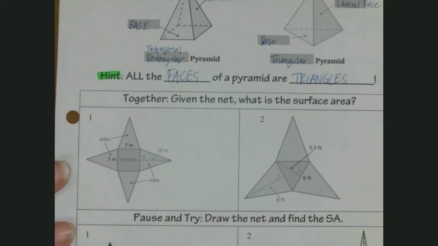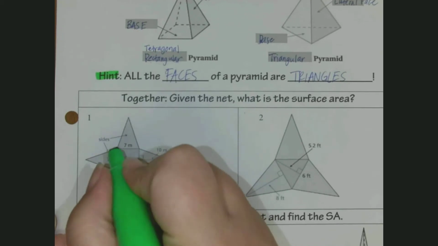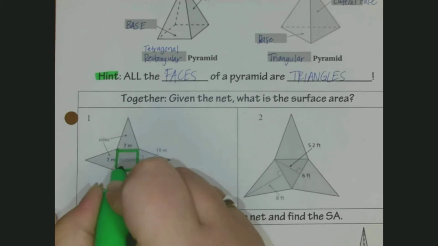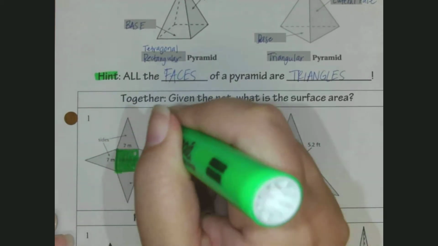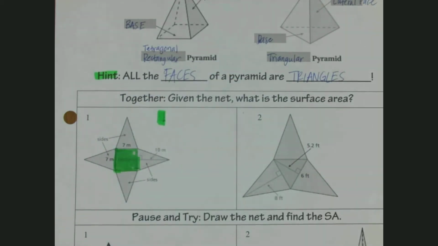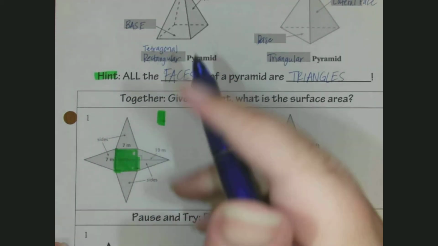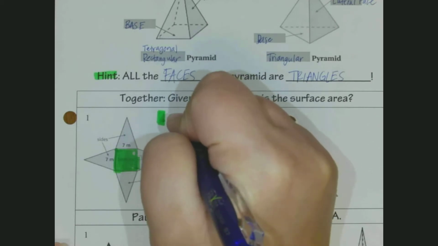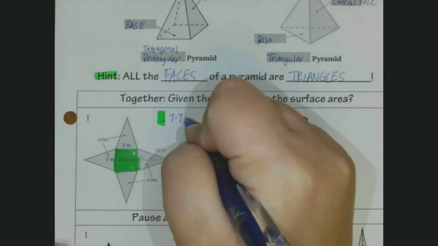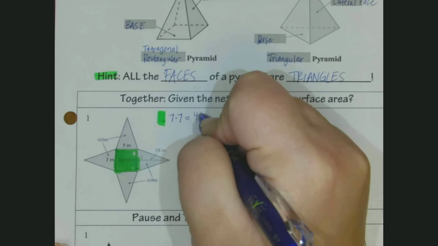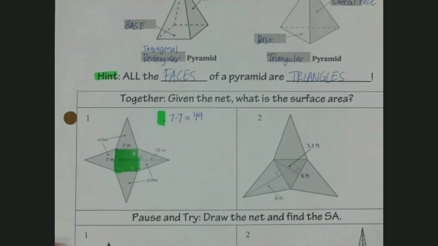Okay, so this first example has a square base. That green base right there, and its dimensions are 7 by 7. So the area of a square is 7 times 7, or 7 squared, which would equal 49. So that takes care of that area.